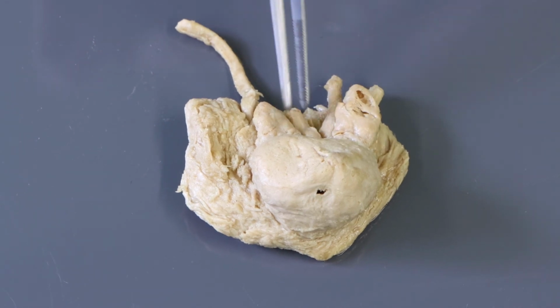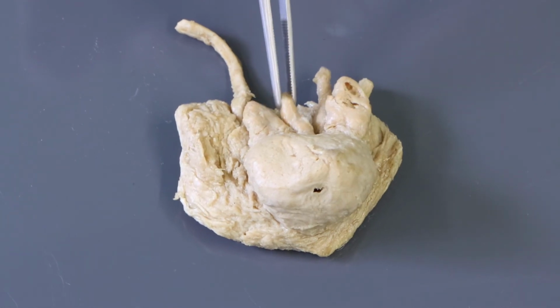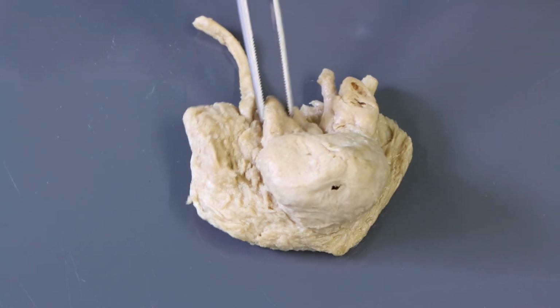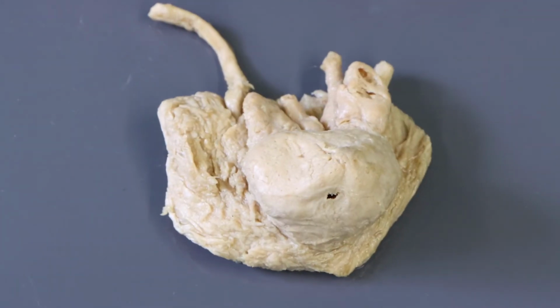Be careful: here is the ampulla of the ductus deferens, and here is the vesicula seminalis. Vesicula seminalis is always lateral to the ampulla of the ductus deferens.